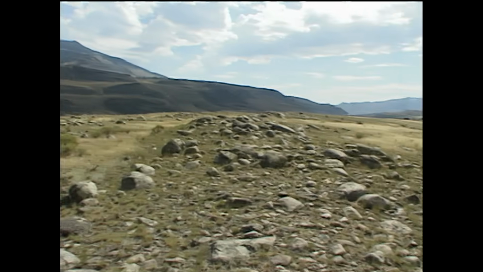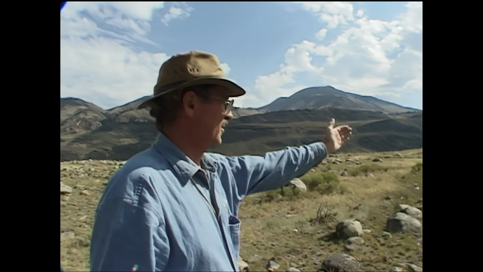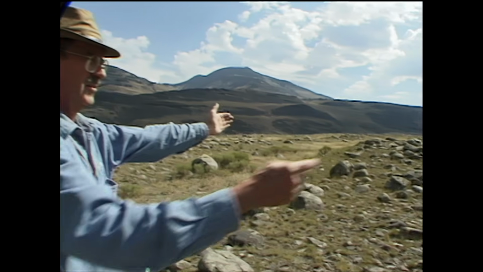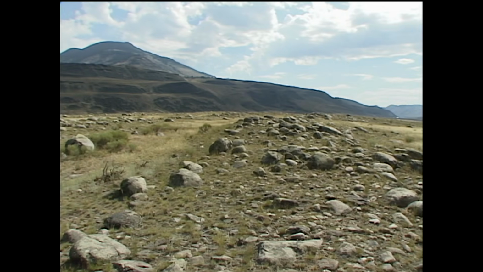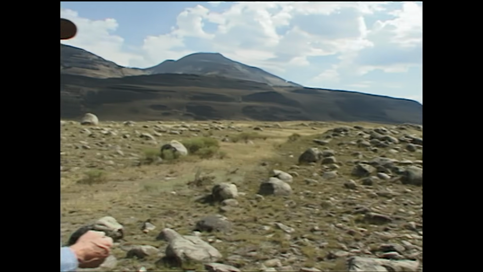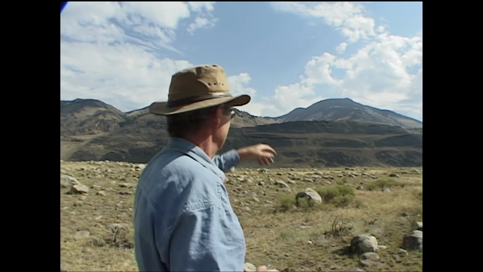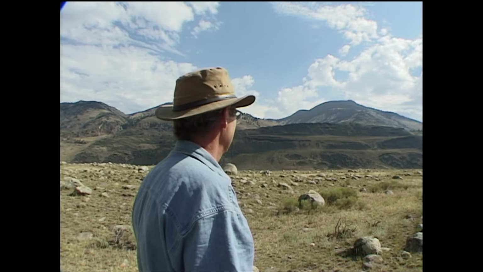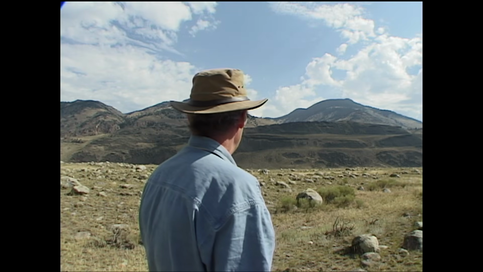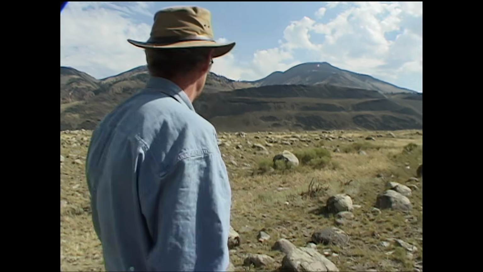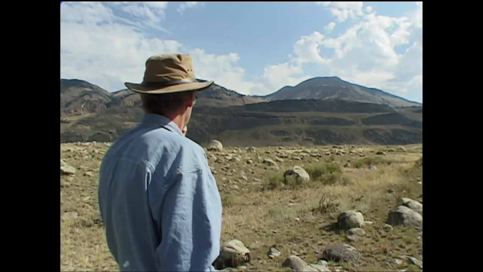Here we can see the patterning. Here's a ripple crest. Over there is another one. Over here, a third one, and then beyond that, fourth one, fifth one, sixth one over there, where it's a raven perched. And the boulders, they get pretty big. There's a good sized one right over here.